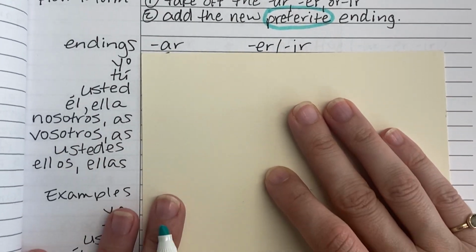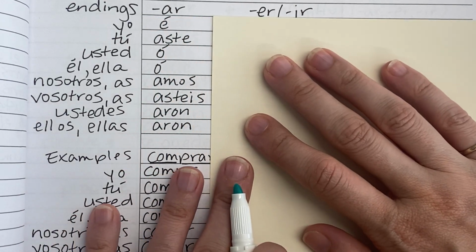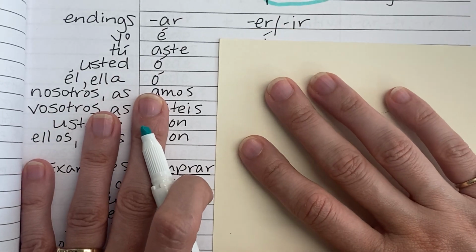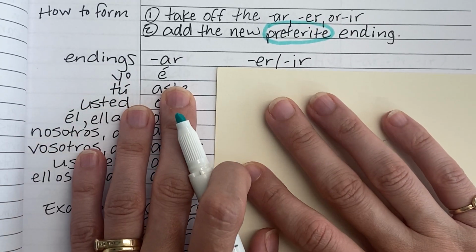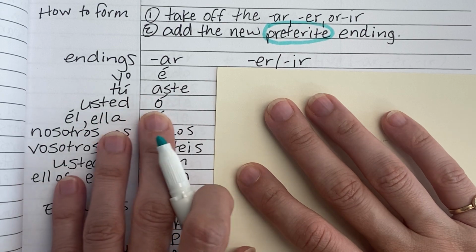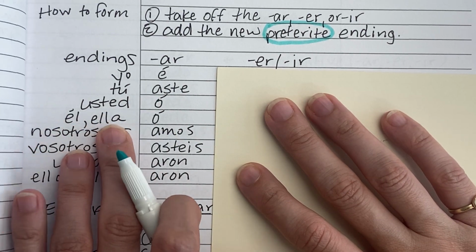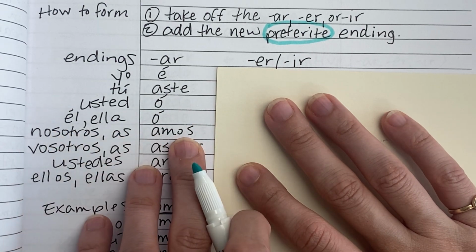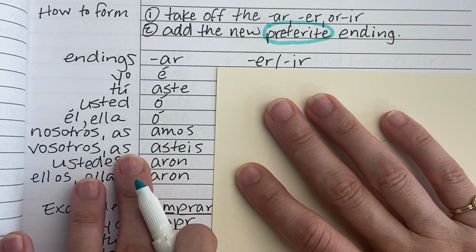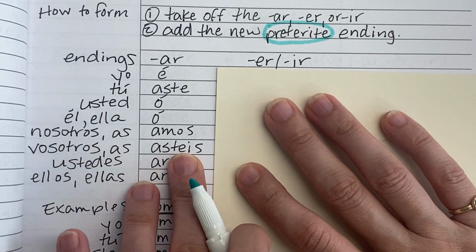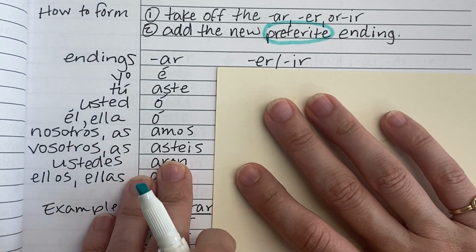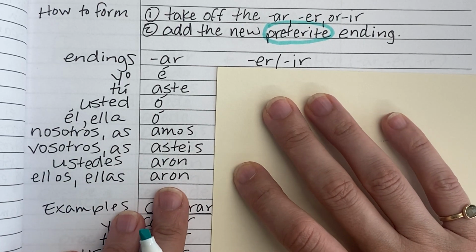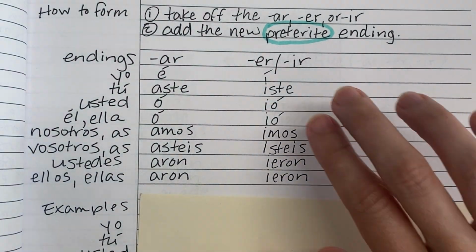Let's start with AR verb endings. For the yo form, é. For you, informal, aste. Formal, ó. He or she, él or ella, is ó as well, always the same as the usted form. For we, it's amos. For you all, in the vosotros form, asteis, and the ustedes form, aron. And they, in the ellos or ellas form, aron. All right? And let's look at then the ER and IR endings.